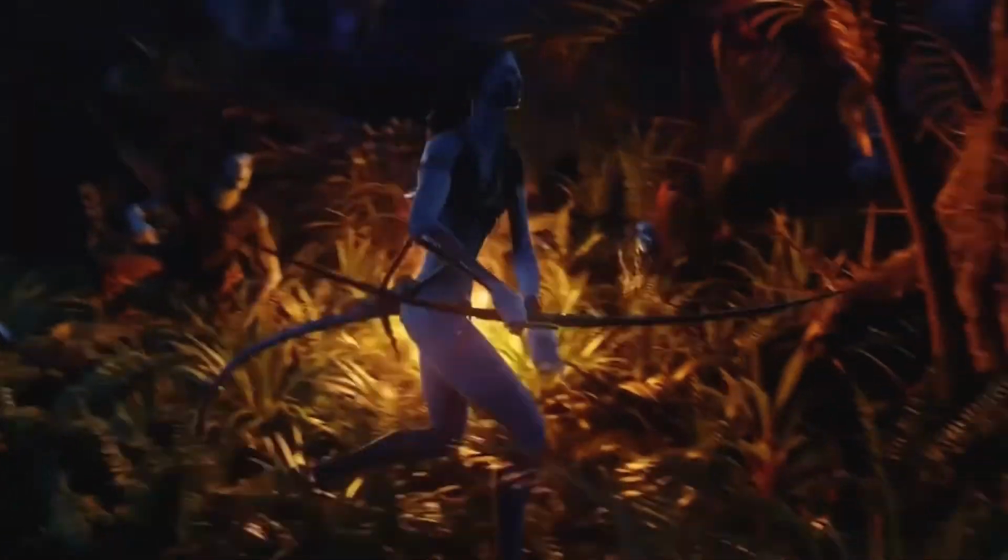2. She's sensitive. When Neytiri kills the Viper Wolves attacking Jake, he tries to thank her, but she snaps at him and tells him not to.